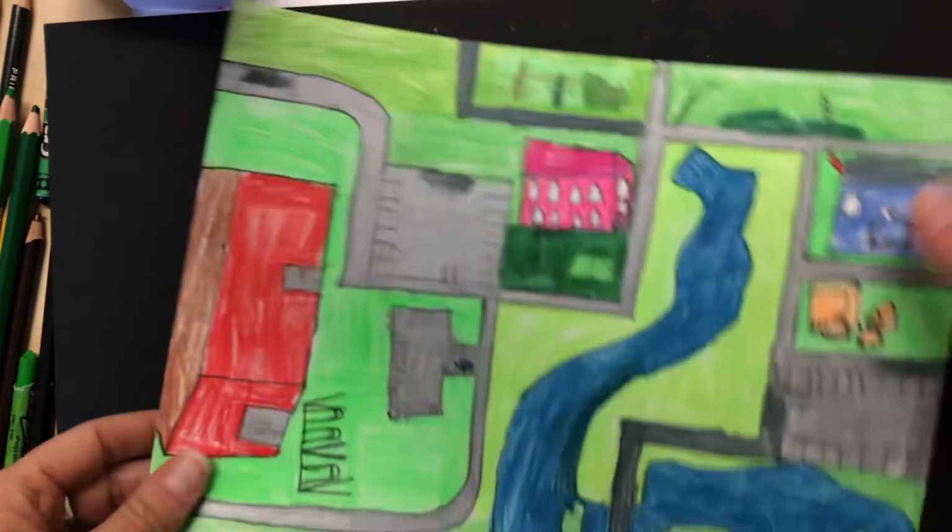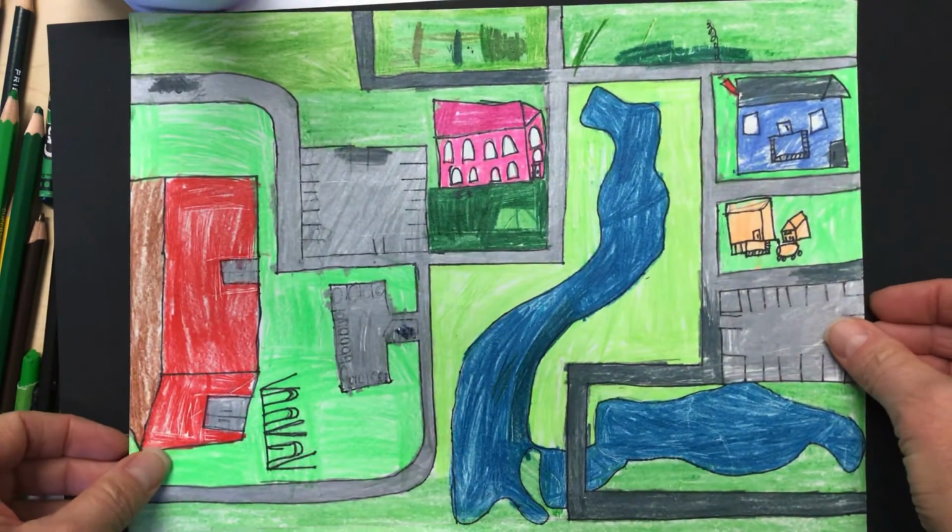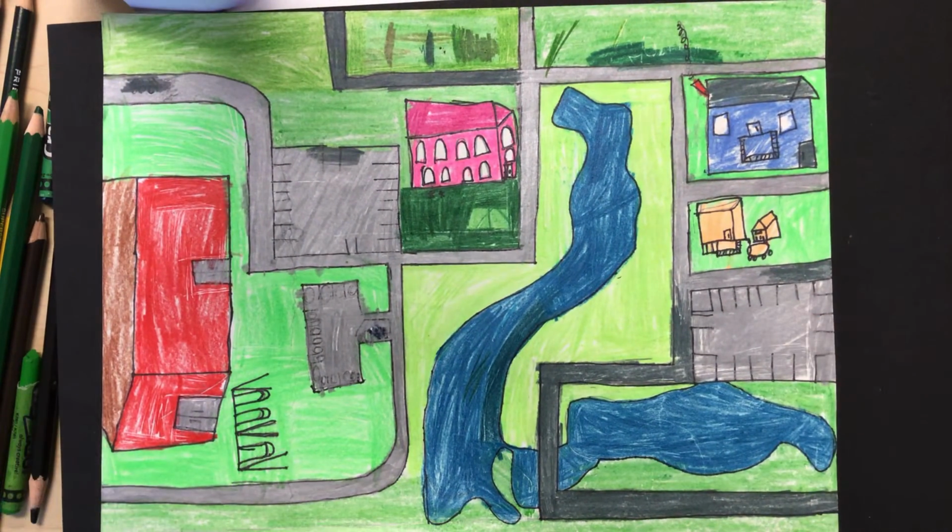Oh, I have one more I wanted to show you. Here was a student artwork recently, and I really loved this map, so I just wanted to point this out to you.